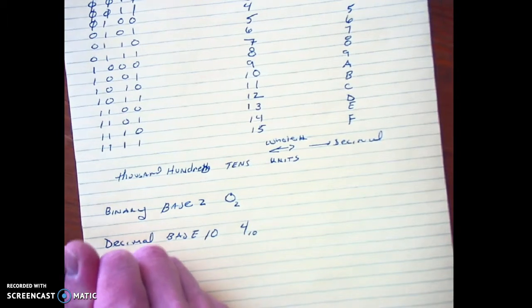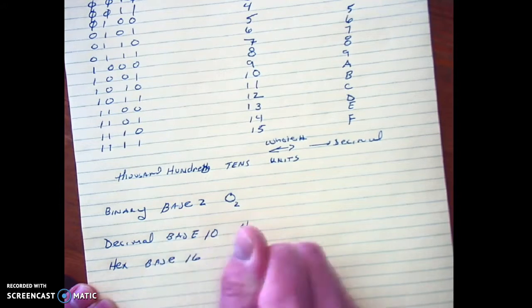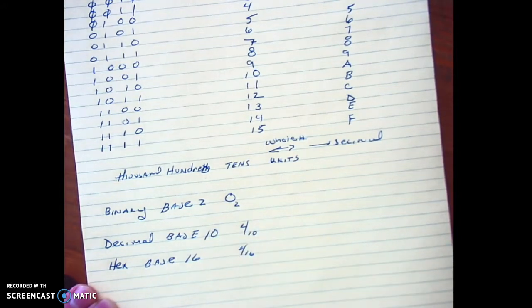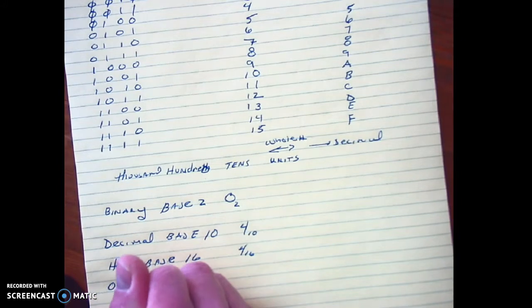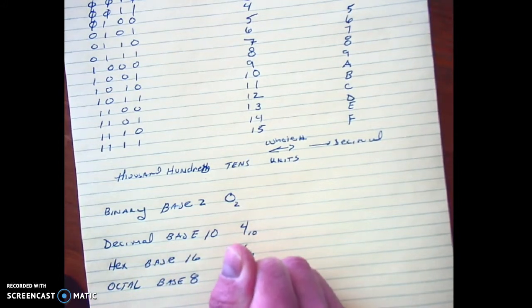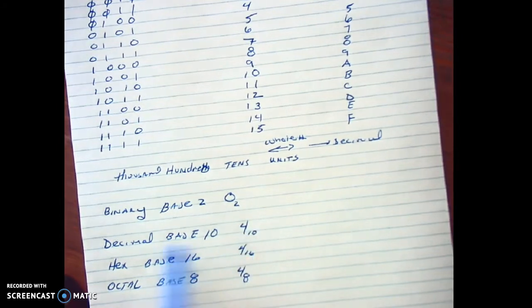And then hex is base 16, and let's say we have 4 again, and that's base 16. Now there's another one, we call it octal, and that's a base 8. If we use 4 again, that's base 8. So you can see that 4 could be represented by, if it's base 10, that's decimal. If it's hex, it's base 16. If it's octal, it's base 8.